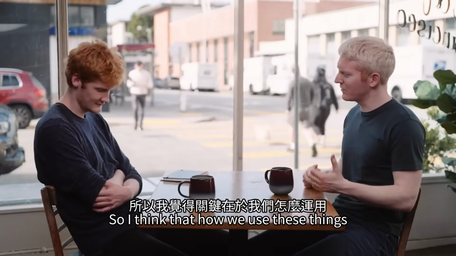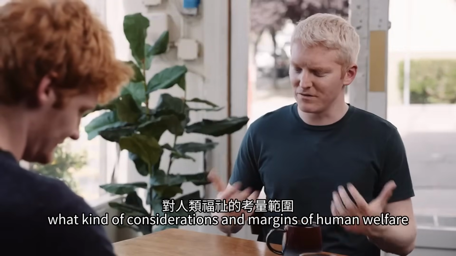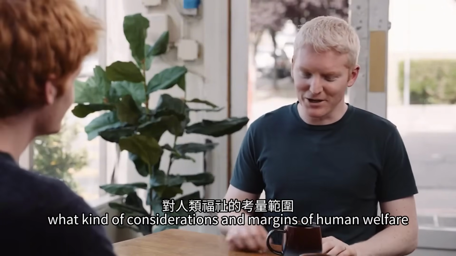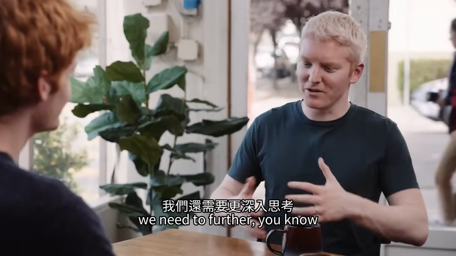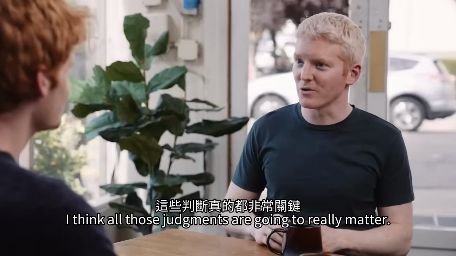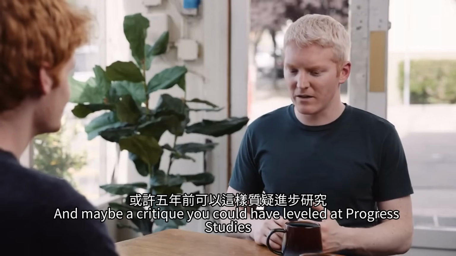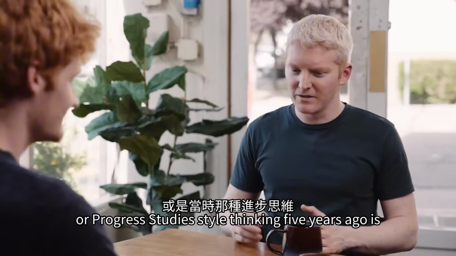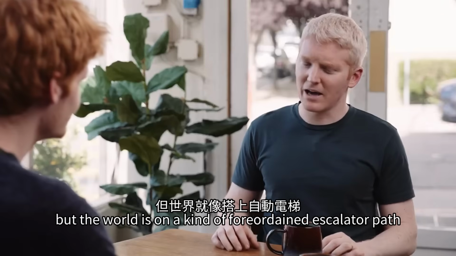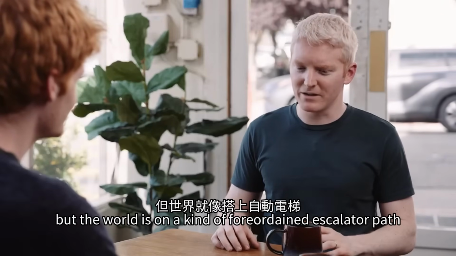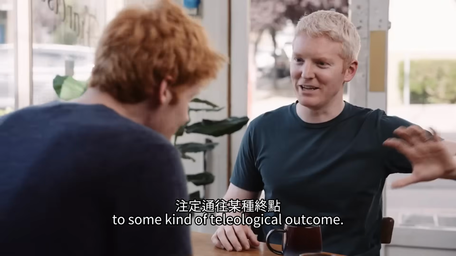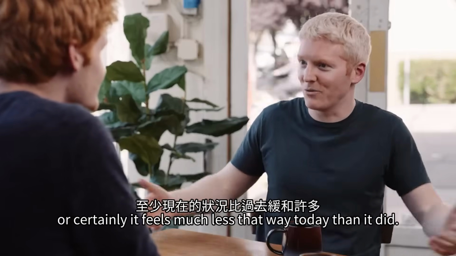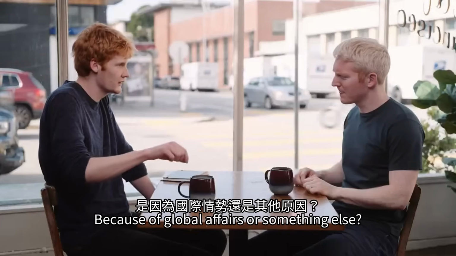How we use these things, what kinds of decisions we make, what considerations and margins of human welfare we seek to further, I think all those judgments are going to really matter. And maybe a critique you could have leveled at progress studies style thinking 5 years ago is that these are all nice questions, but the world is on a kind of foreordained escalator path to some kind of teleological outcome. I don't think the world feels that way today, or certainly it feels much less that way today than it did.